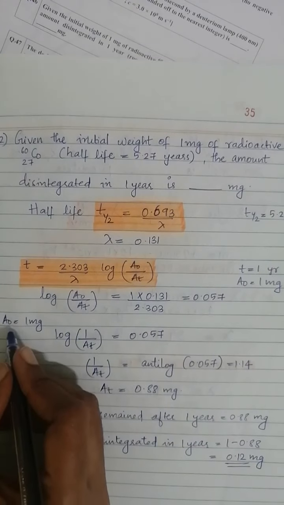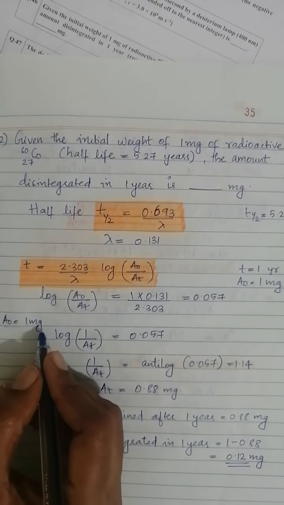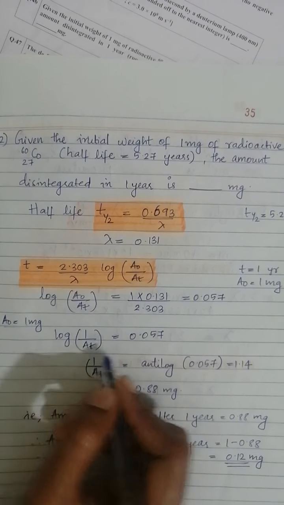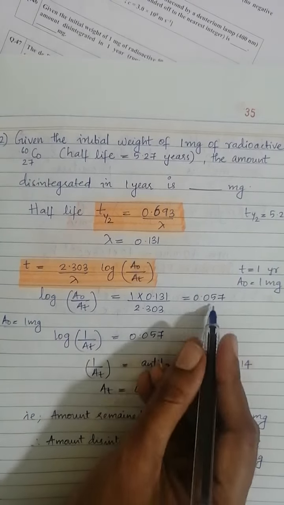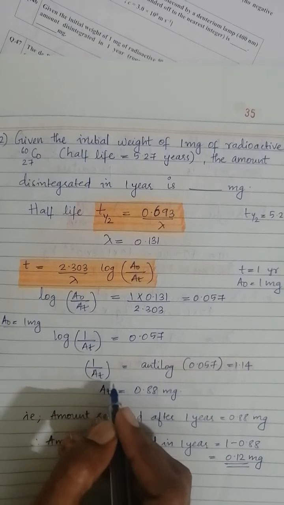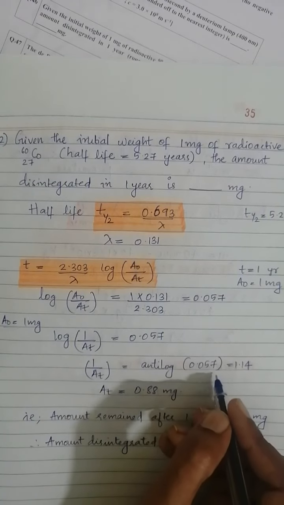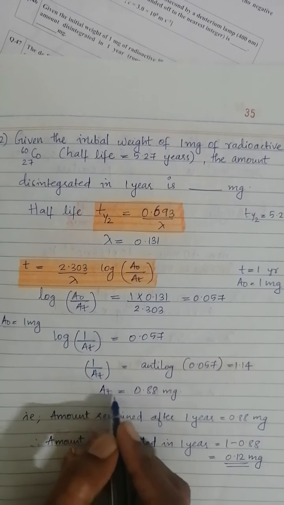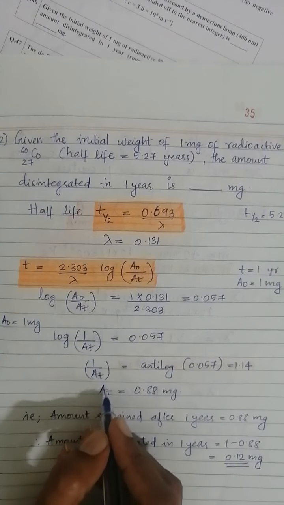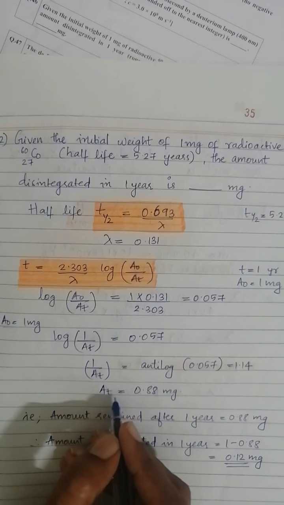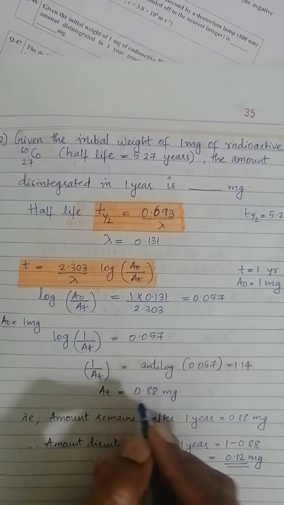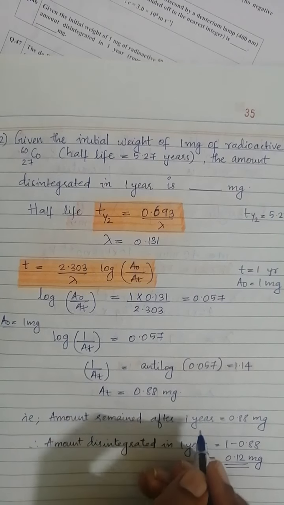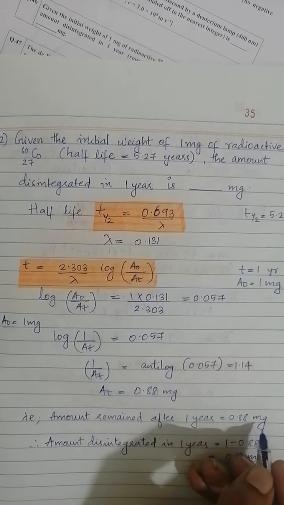Now the initial mass A0 is given to be 1 mg. So substituting the value of A0, log 1 by At is equal to 0.057. Now 1 by At will be the antilog of 0.057, which is calculated to be 1.14. Now At, that is the mass remaining after time t, that is 1 year, is equal to 0.88. That is, the amount remaining after 1 year is 0.88 mg.